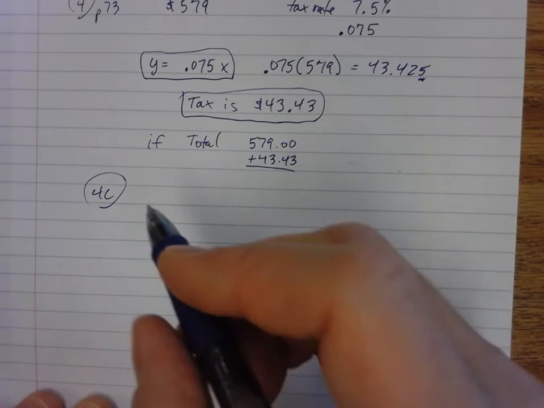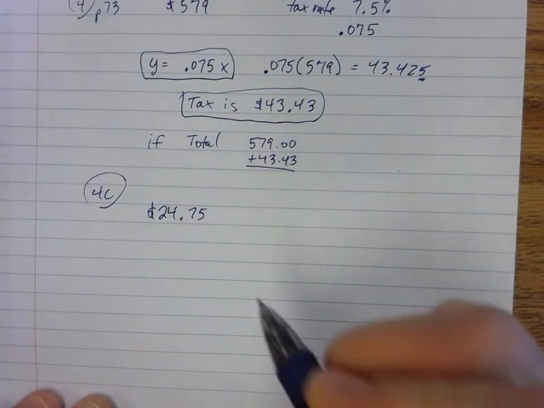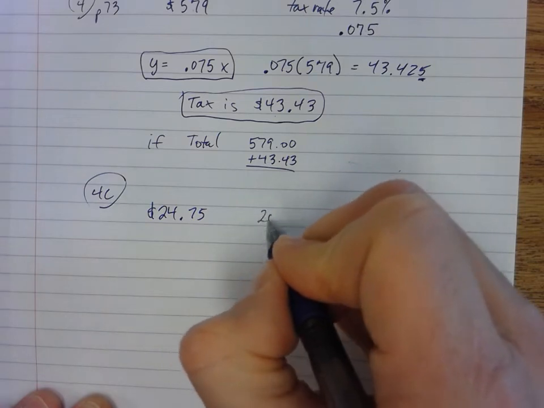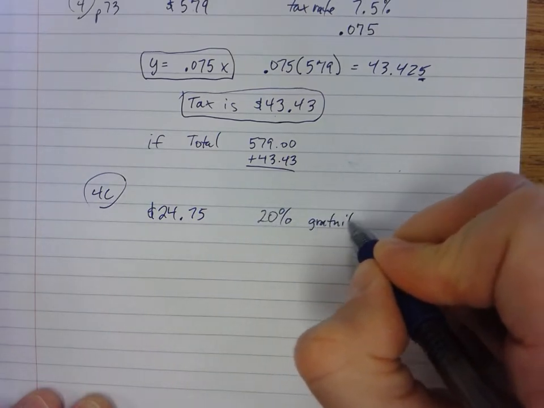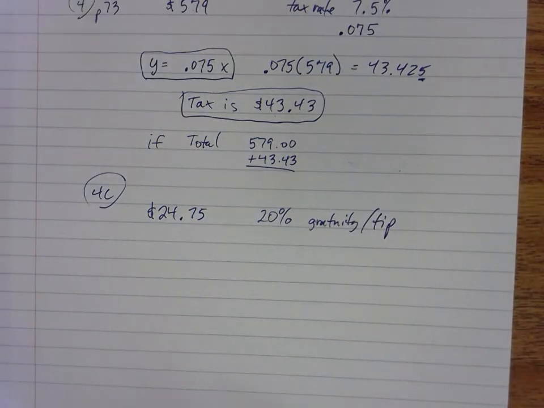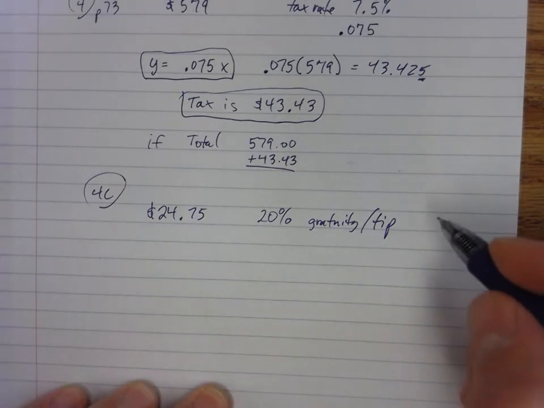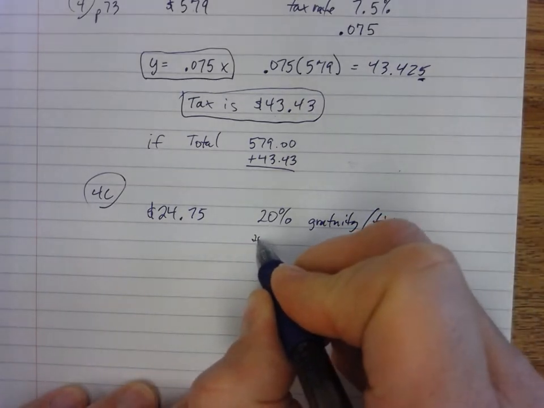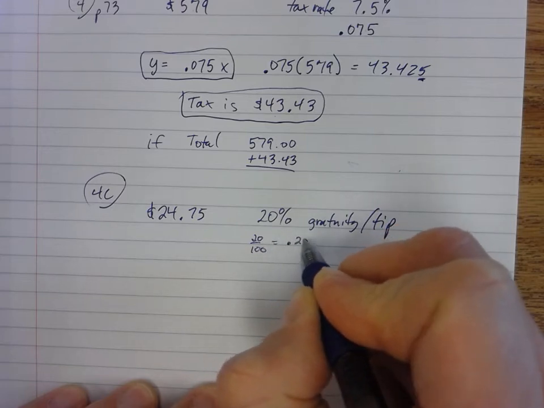All right. So she's paying $24.75 for delivery, and she's going to tip him 20%, or the gratuity, right? Either way you want to say it. Gratuity, tip. They both mean the same thing. Remember that from the last video. Gratuity and tip, same word, same thing. Okay. So let's talk about what that is as a decimal, right? That would be 20 over 100, or you'd say it as 20 hundredths. So you can write it like that.